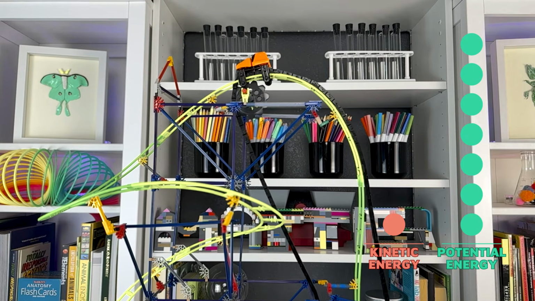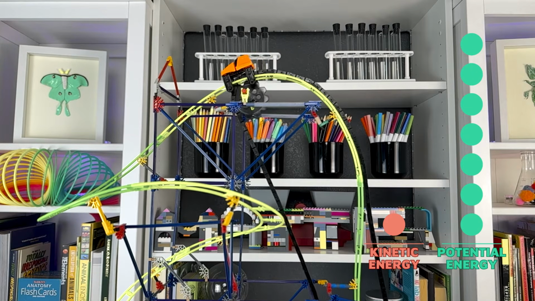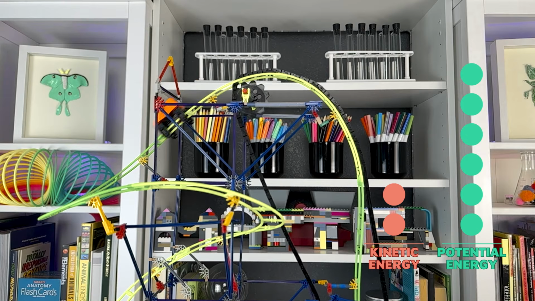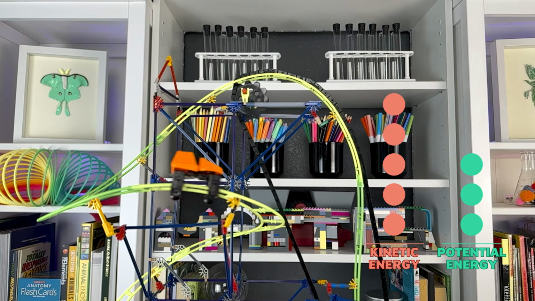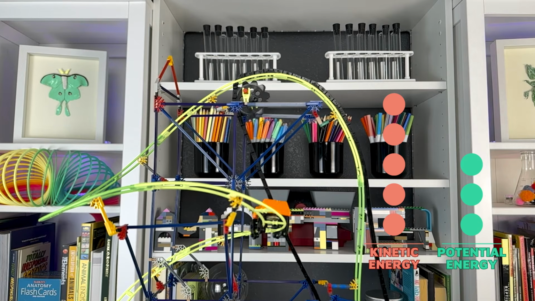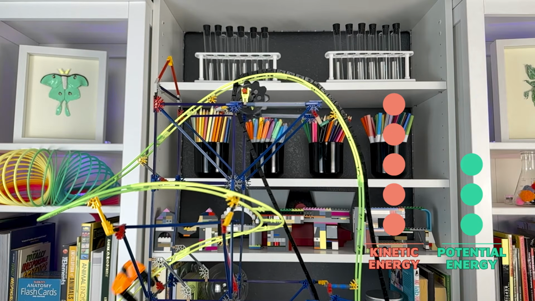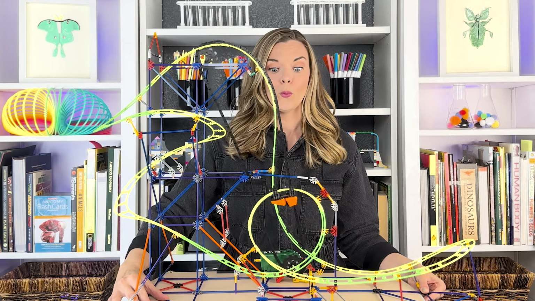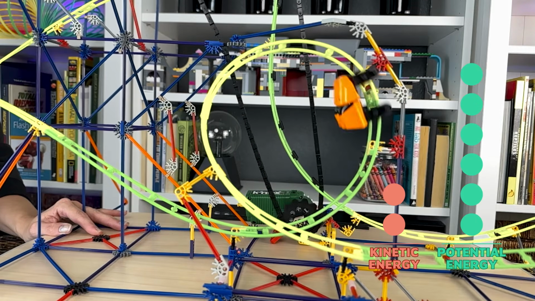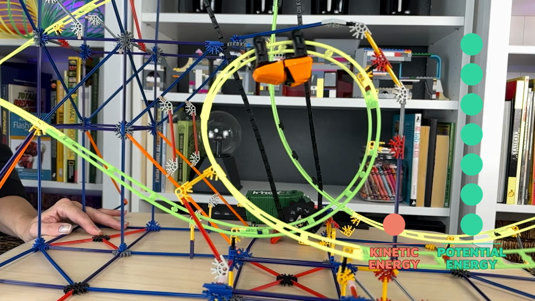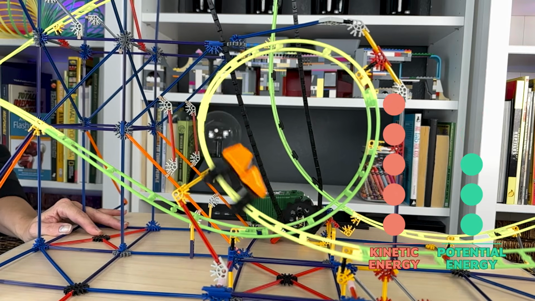When the cart is released and begins to be pulled down by gravity, its stored energy is transformed into kinetic energy. As the cart goes down the first curve, its kinetic energy increases while its potential energy decreases. The same is true as it travels through a loop. High potential energy at the top of the curve. That energy transfers back to some potential energy at the top of the loop, and then quickly back to kinetic energy.